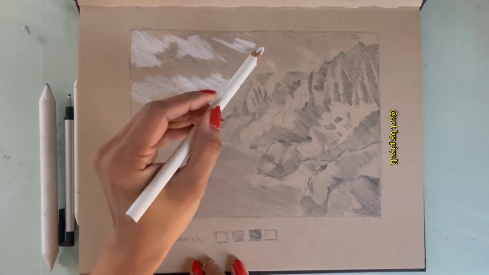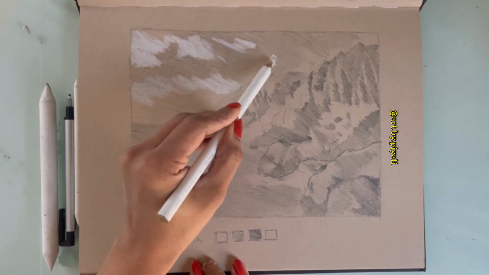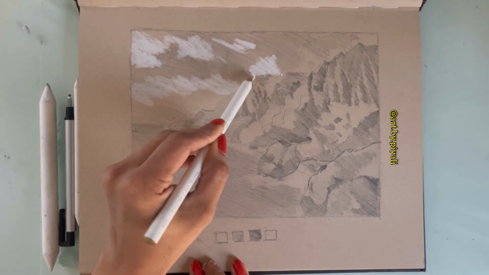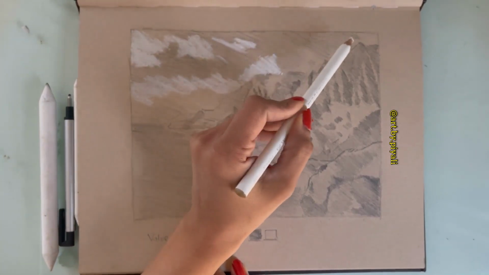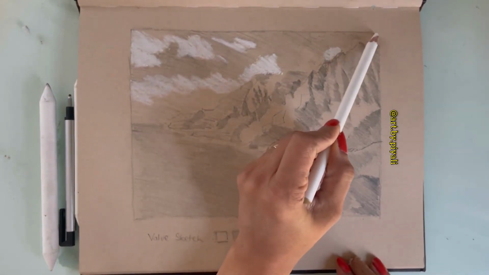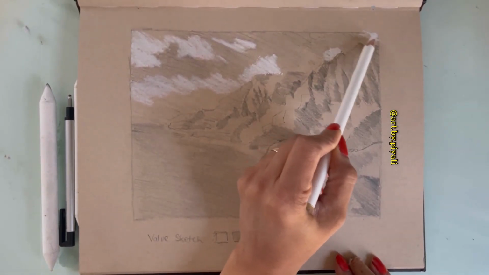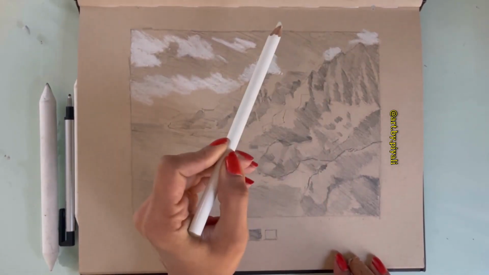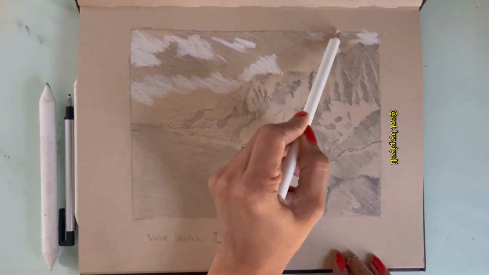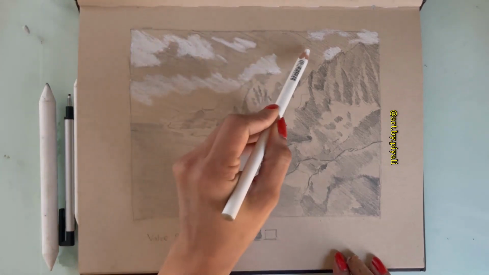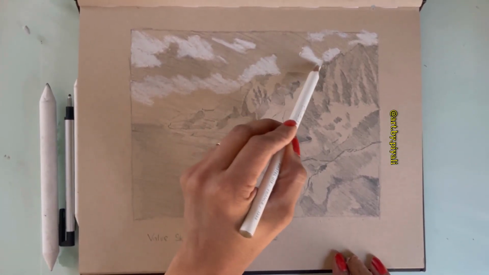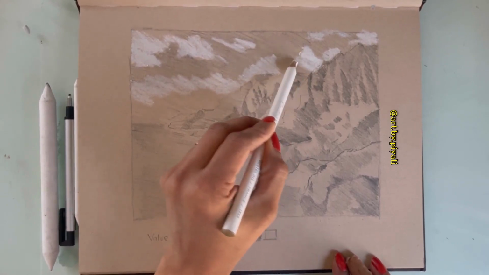I'm demonstrating step 1, which is creating a value sketch in a toned sketchbook. I'm using a Strathmore tan sketchbook for this exercise, and for drawing I used an HB pencil. In addition to that, I'm using white charcoal, which you currently see, black charcoal, and a blending stump.